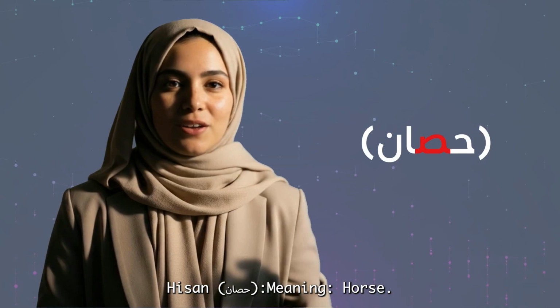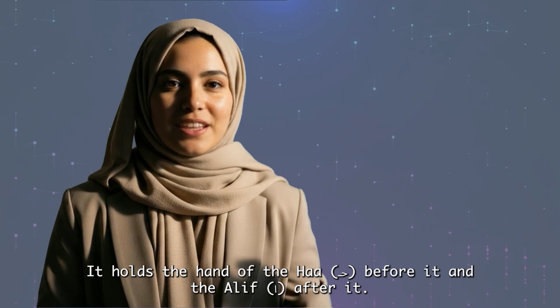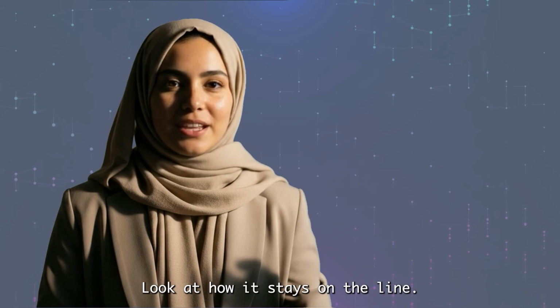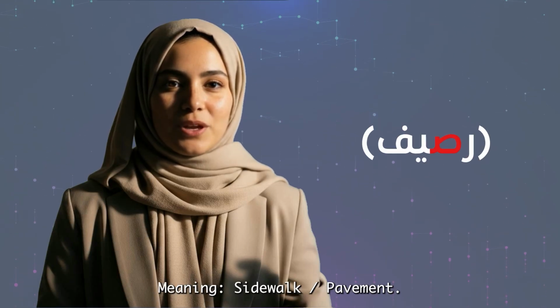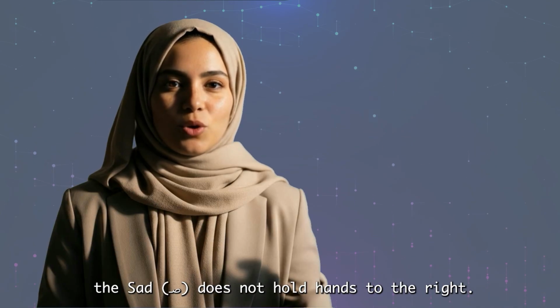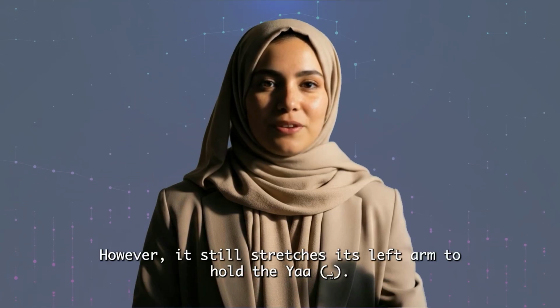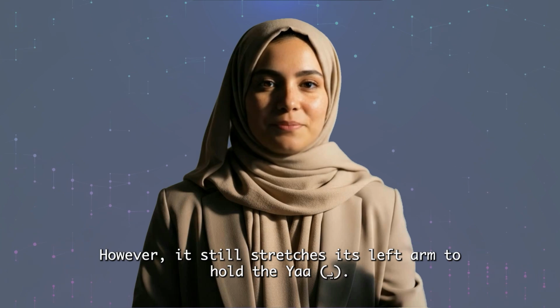Examples: Hisan, meaning horse. Here the Sad is perfectly connected. It holds the hand of the Ha before it and the Alif after it. Look at how it stays on the line. Rasif, meaning sidewalk, pavement. Because it follows the letter Ra, which is stubborn, the Sad doesn't hold hands to the right. However, it still stretches its left arm to hold the Ya.